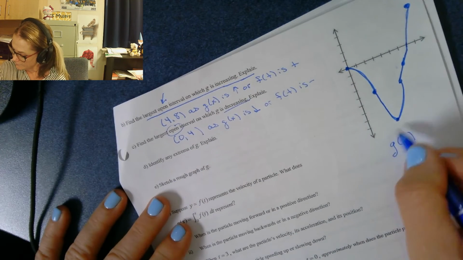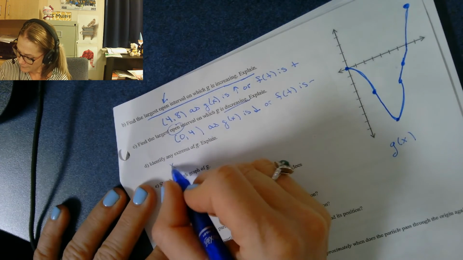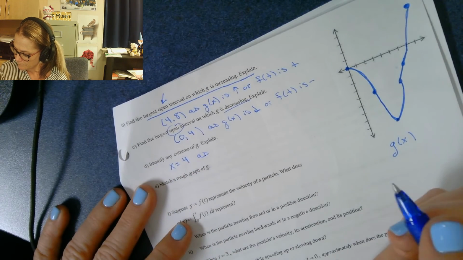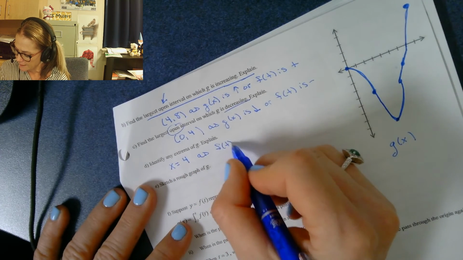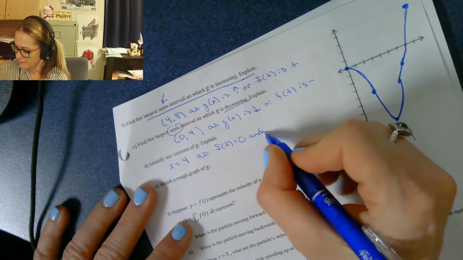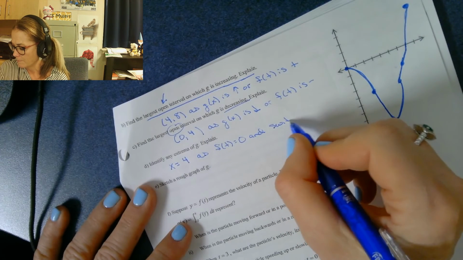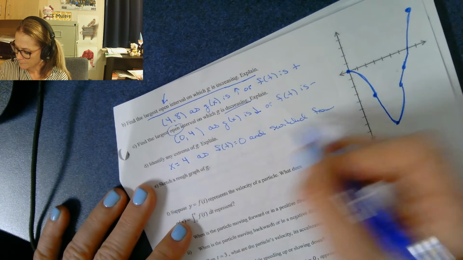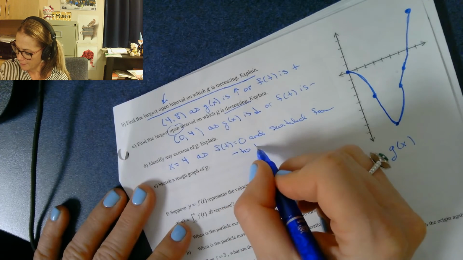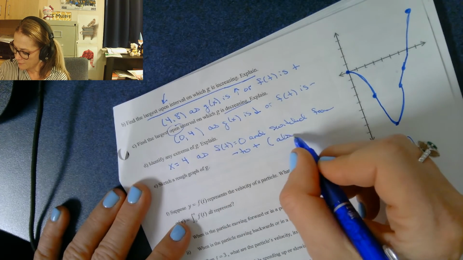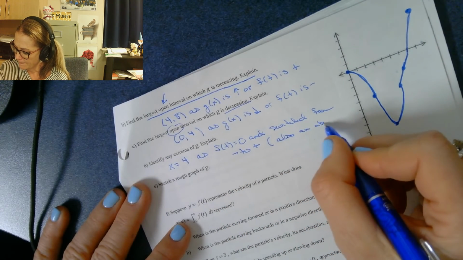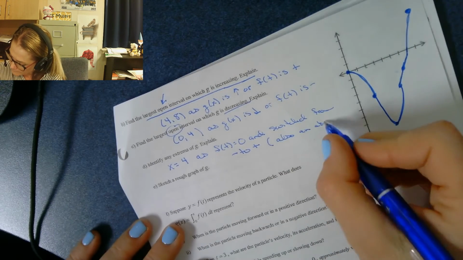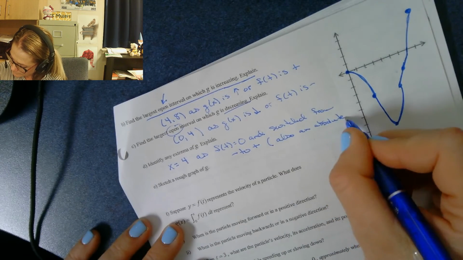Extrema would definitely be here at x equal to 4, as, let's just say f of t was equal to 0 and switched from negative to positive. And this is also an absolute min.